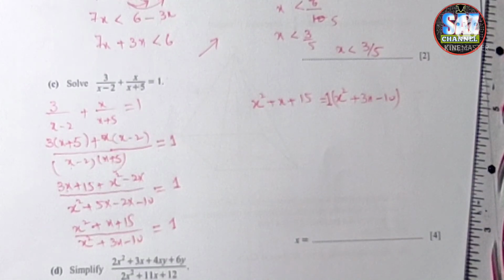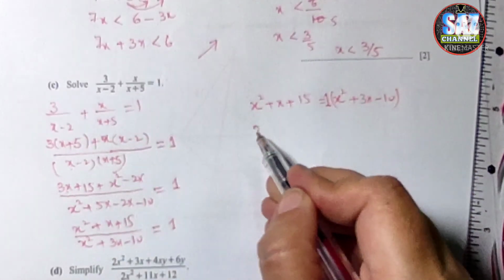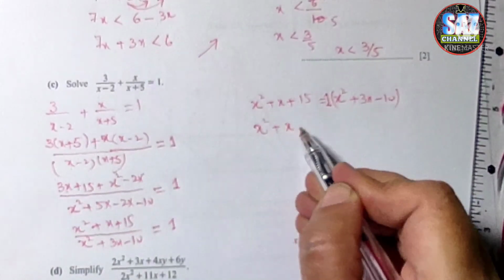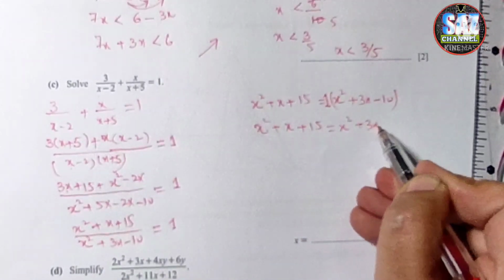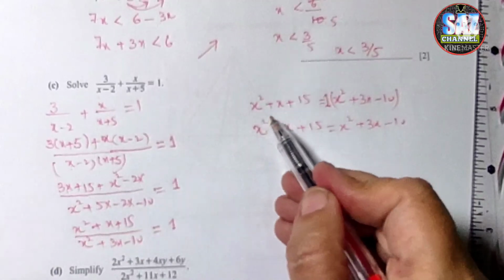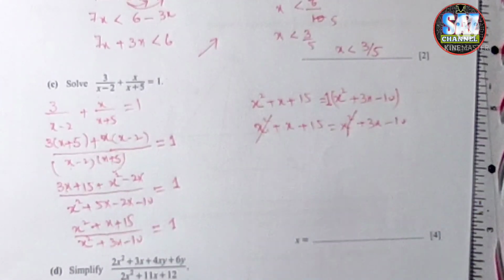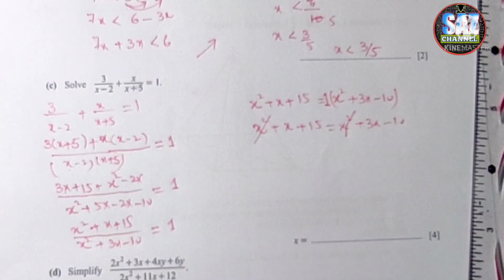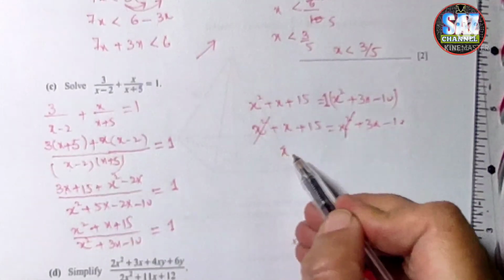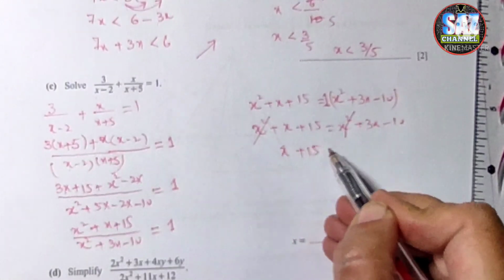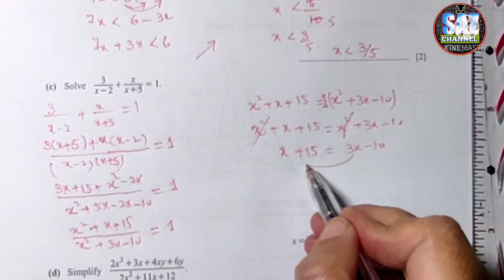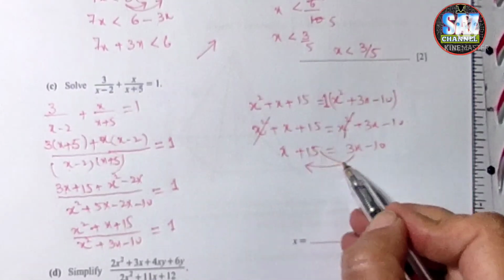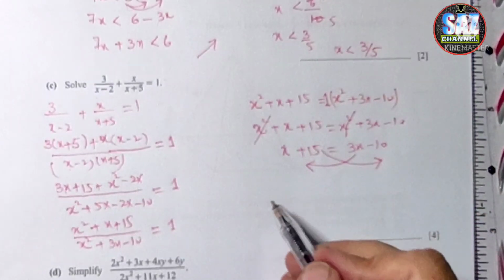I hope there will be no problem coming. The question will take the form x square plus x plus 15 equals x square plus 3x minus 10. Now look, x square can be cancelled on both sides, and we will be left with x plus 15 equals 3x minus 10. And now shift 3x to this side and the constant to the other side.